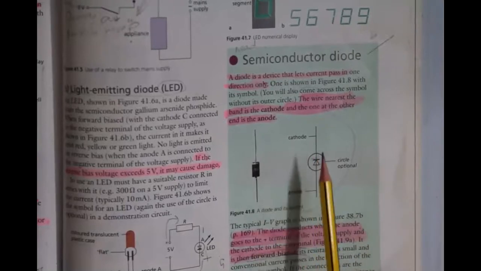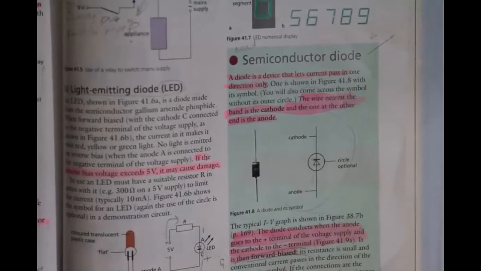Let's talk a little about alternating current. Do you guys know what alternating current is? What do you understand by alternating current? Yes, Abdul Rahman.